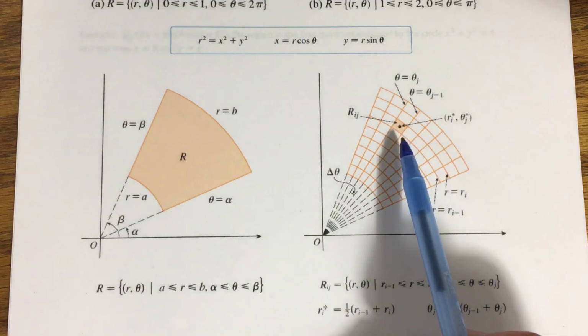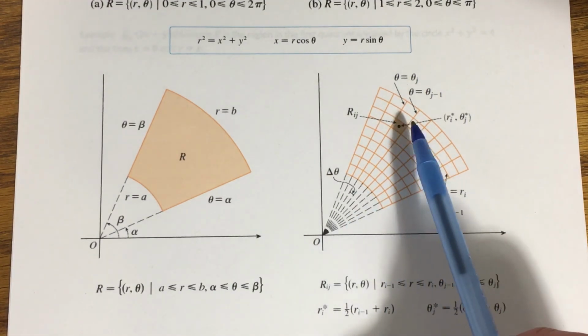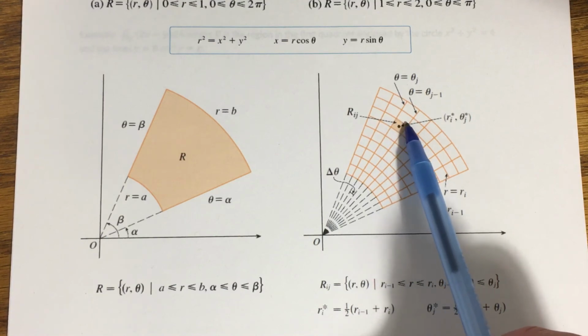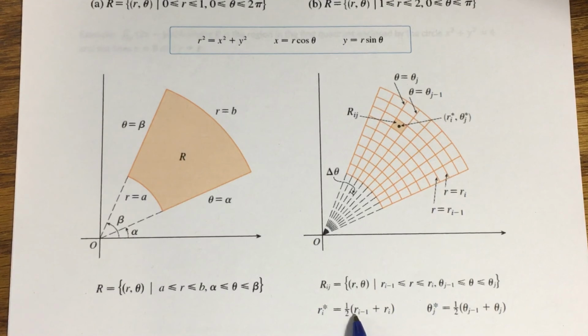So what would that look like? Well, if it's the midpoint, then r for that point is halfway between the r at the bottom and the r at the top here. So I could find that by taking the average of the endpoints of the interval that I'm using for r. That's 1/2 times (r_{i-1} + r_i). That's just a mean or an average. Same thing with my thetas.